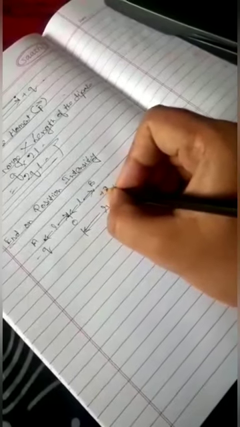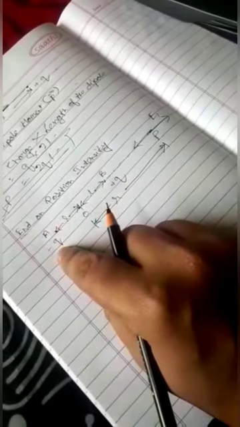So this is positive charge q. So the direction of electric field due to this charge will be away from the charge. Let us take this to be E1. And the direction of electric field due to the negative charge minus q will be towards the negative charge. So let us name this electric field E2.